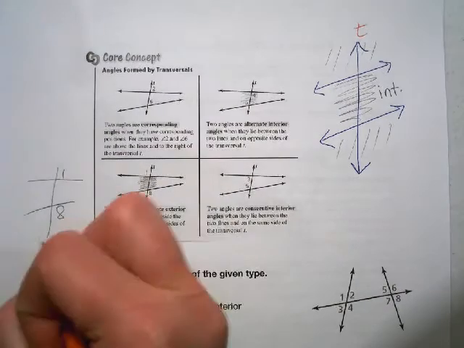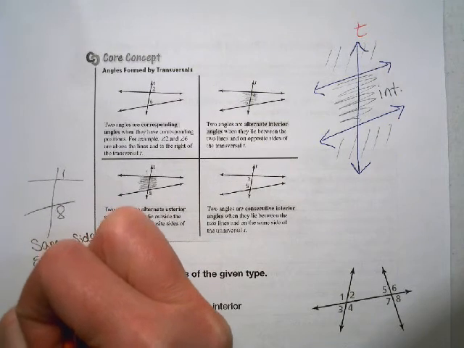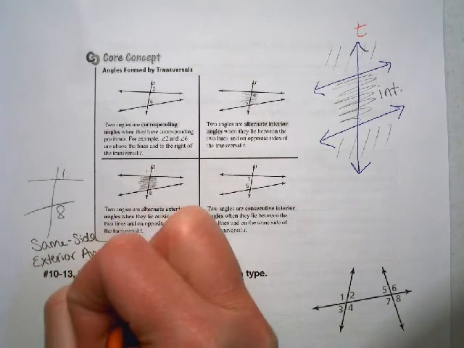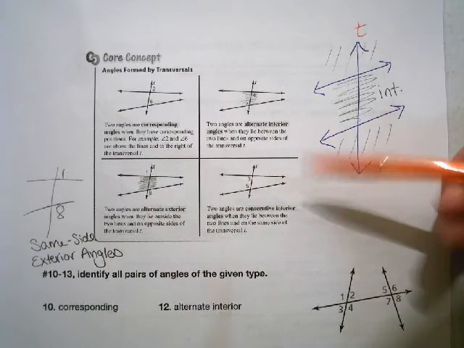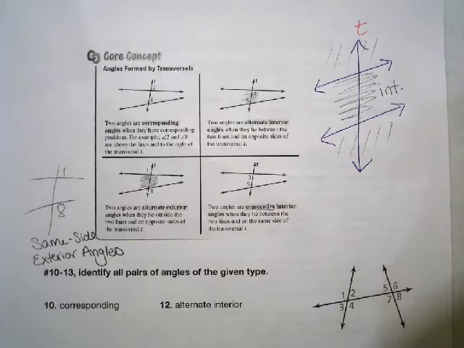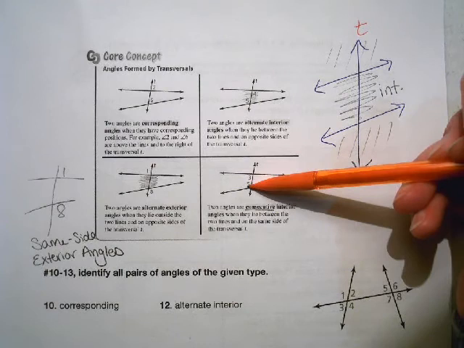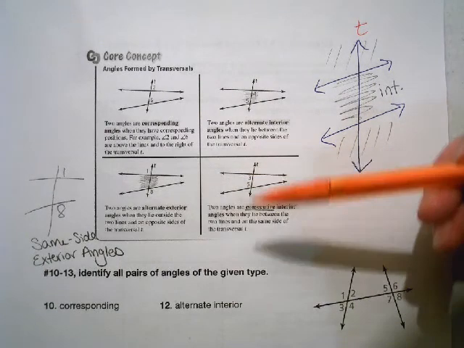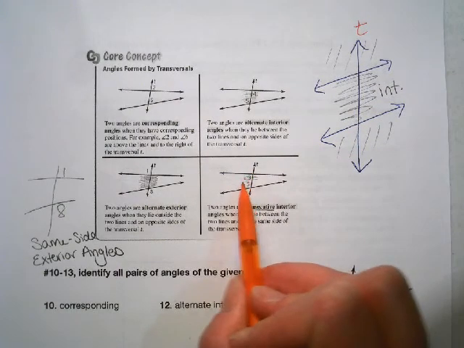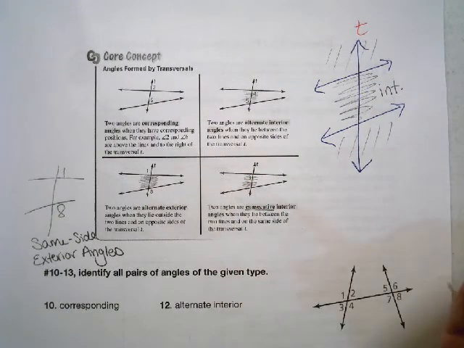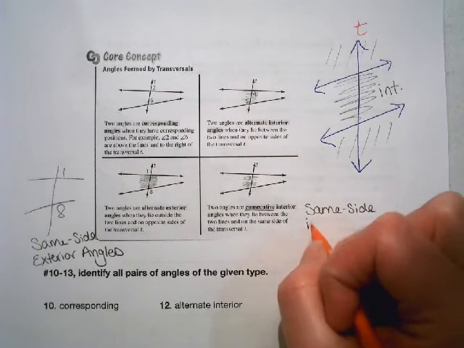Now, if these were on the same side, so if you would have had a picture that looked like this, 1 and 8, I call those same side exterior angles. Now you're going to notice that that is not listed on here because the authors of Big Ideas like to use the word consecutive. So there's no way to be consecutive exterior. If you look at this, do you see how they go right one then the other? That's what they call consecutive. So they call this consecutive interior because see how they're both interior.